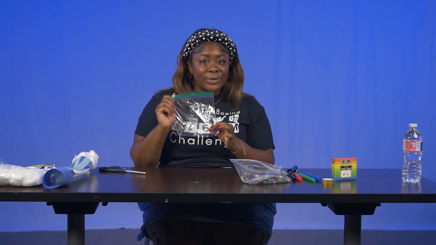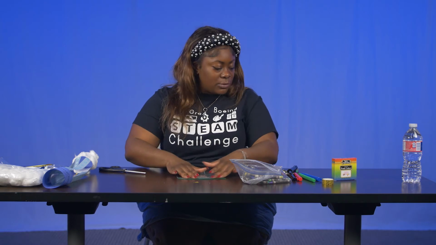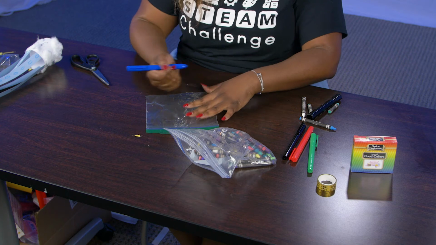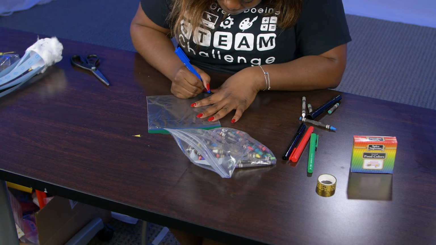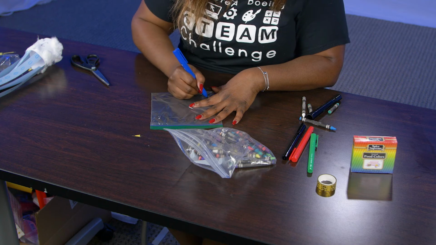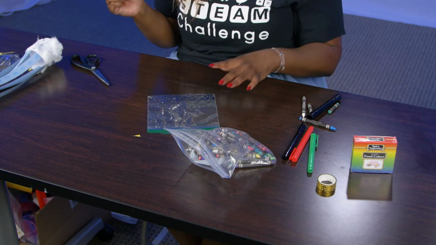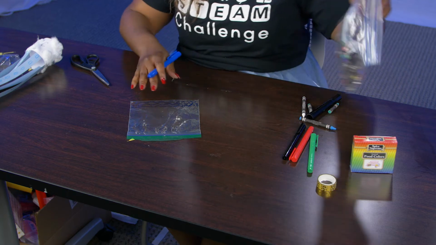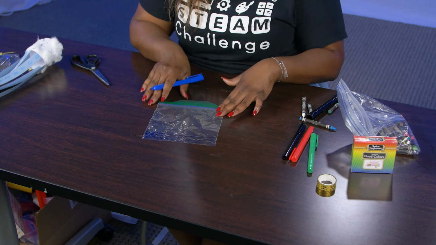All right, step 1. On the bottom of our Ziploc bags, we are going to recreate water waves, just like we did on our tube. So we are going to get our blue marker, and we're going to make water waves. And it just needs to be on the very bottom. Like that.